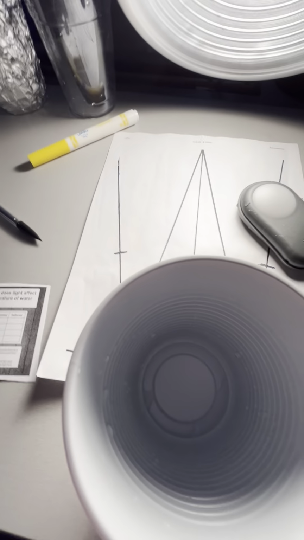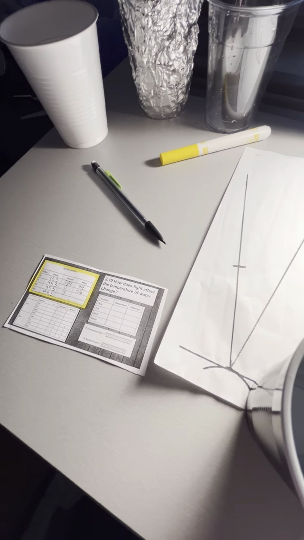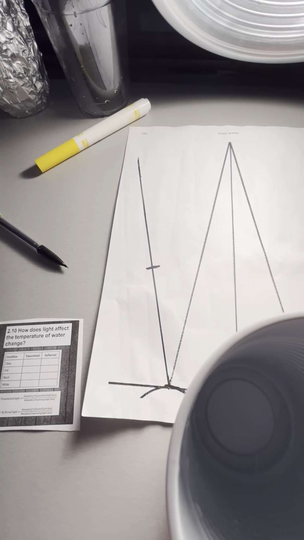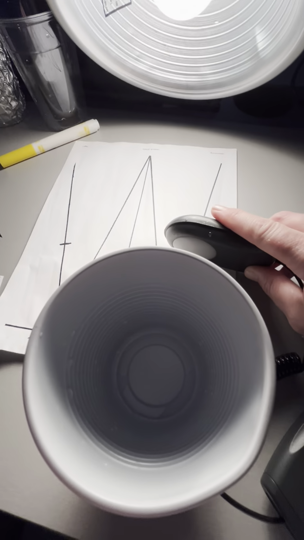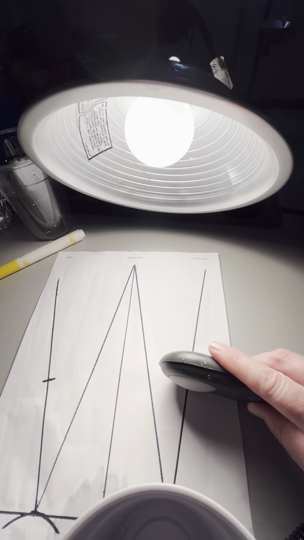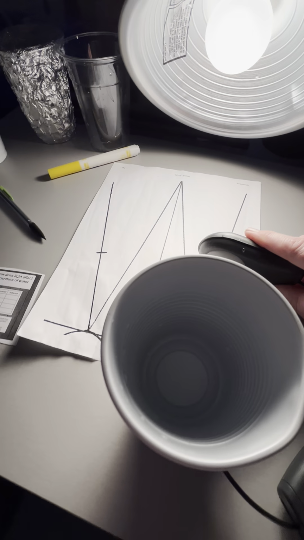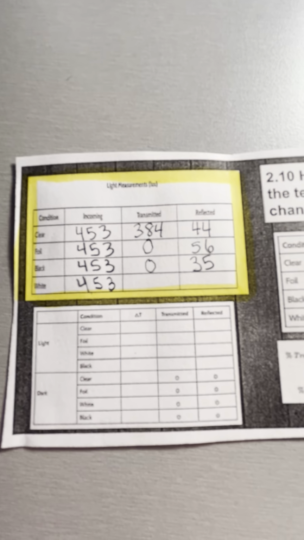Now think for a minute what you think might happen when we move to reflect. It was 0 for transmit. What's going to happen when we see how much light is reflected? So here's our black cup. Here's our light meter and our light. We will look to see how much is reflected. And 35 lux. So now we will write 35 and move on to the white cup.